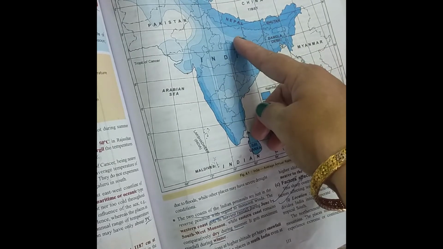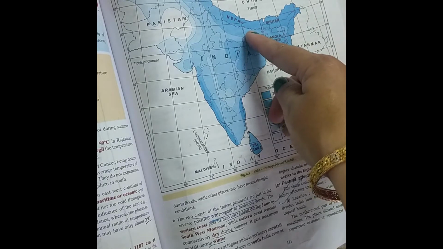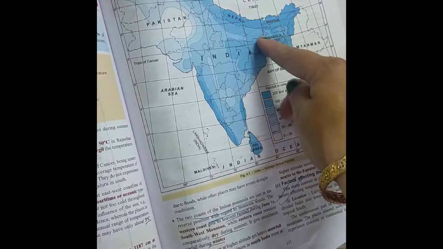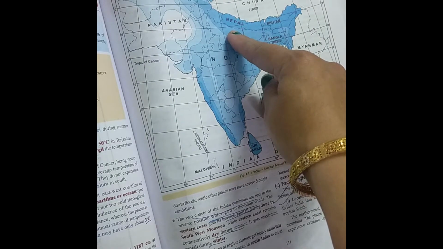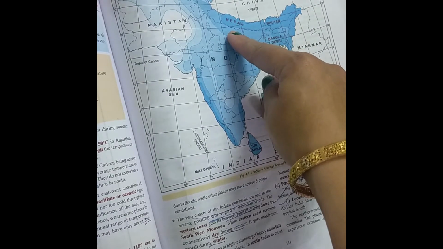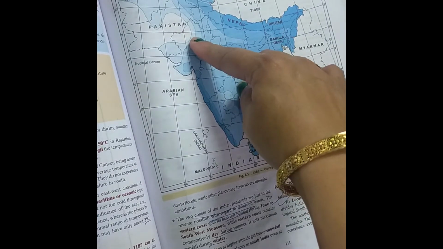Continental type of climate means there is a great difference between summer and winter temperature. Here summers are very hot and winters are very cold. In the Rajasthan Thar desert, the temperature reaches 50 degrees Celsius in summer.